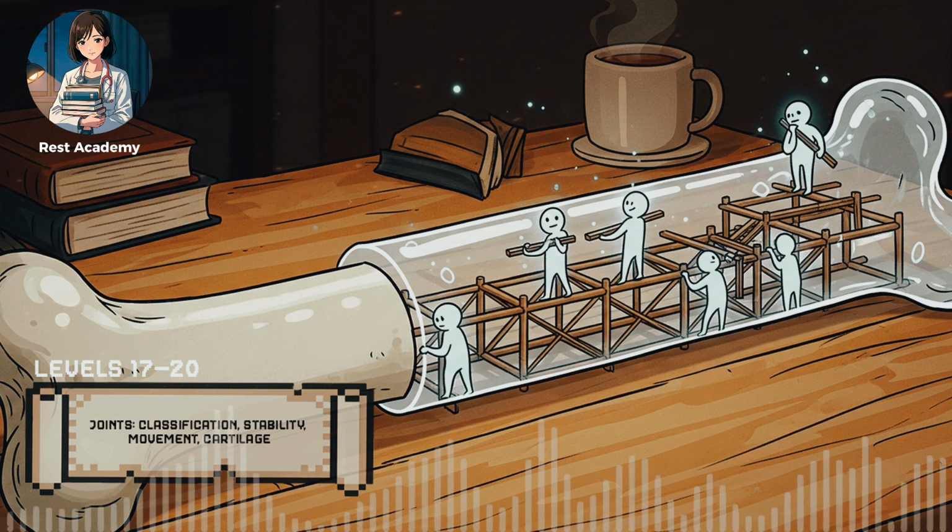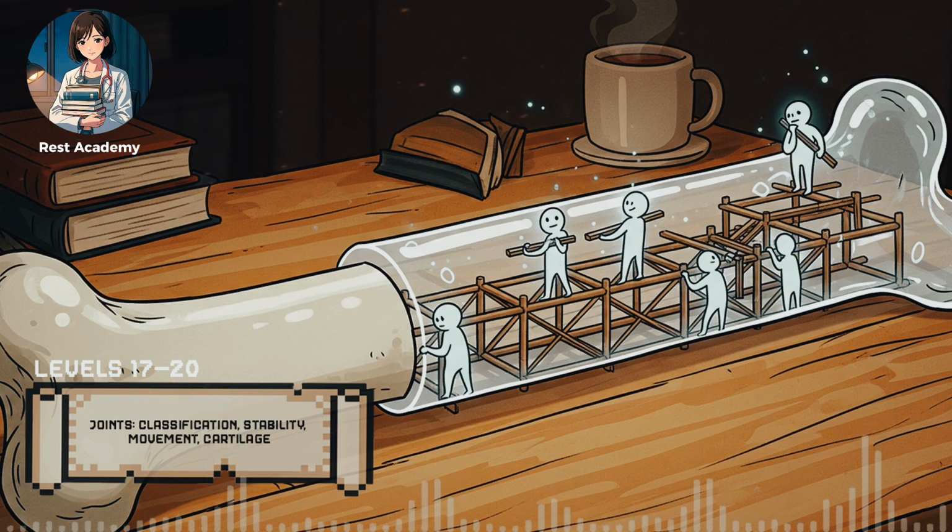Stability balances geometry with soft restraints. Bony congruence, the way surfaces fit, sets baseline security. The hip's steep acetabulum embraces the femoral head, sharing load over a broad arc. The shoulder's shallow glenoid favors range, relying on other supports. The capsule, a fibrous sleeve, encloses the joint. Its thickness and orientation matter. Reinforcing ligaments, capsular thickenings or separate bands, limit excessive translation and rotation near end ranges.